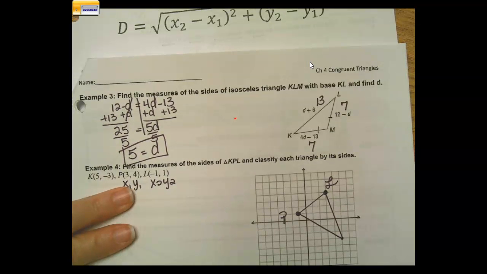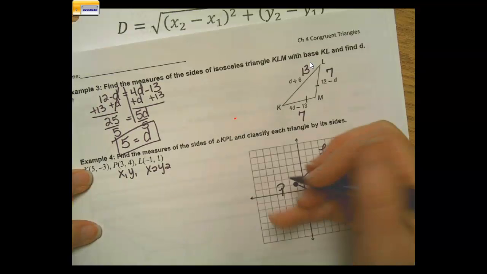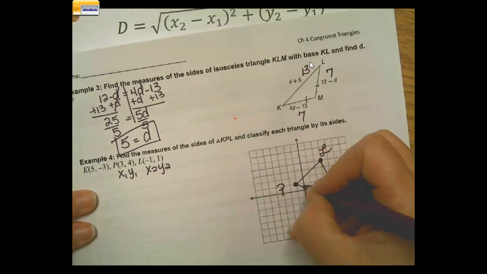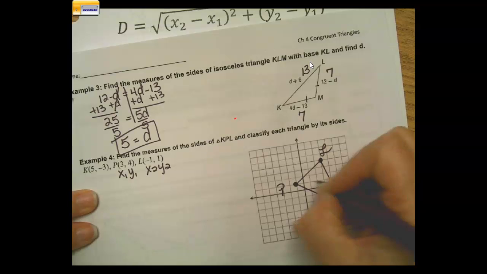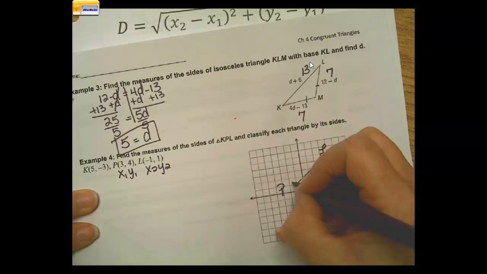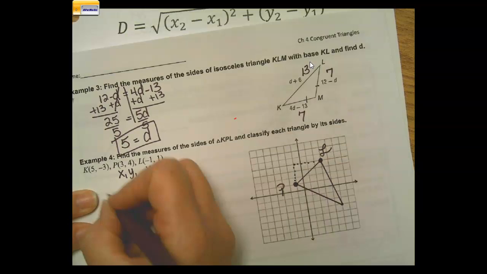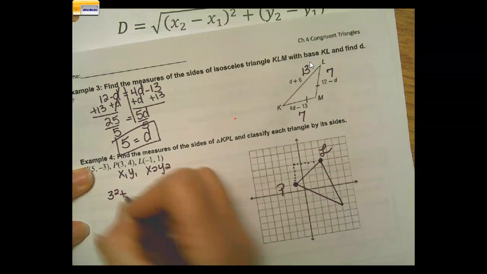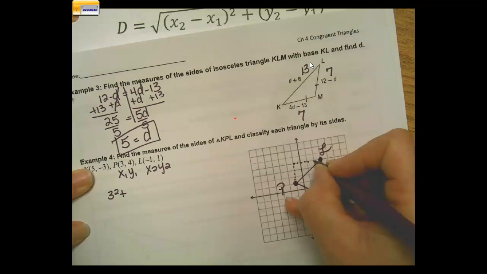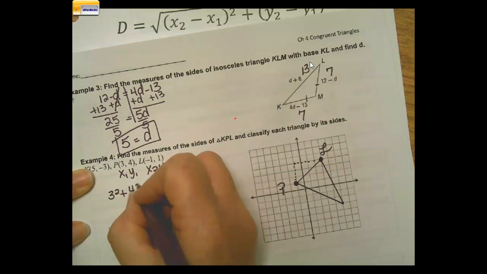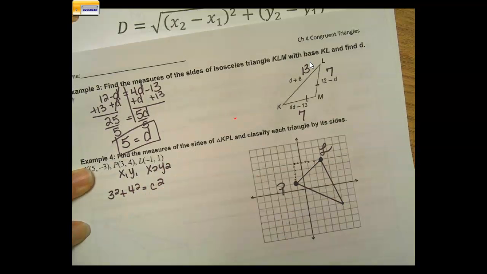I'm going to use the Pythagorean theorem. And to use the Pythagorean theorem, you need right triangles. And there's several ways I can do it. And I'm going to use my outside. So I'm going to make dotted lines to make right triangles, almost like Pac-Man, up and over. So I'm going to go up 1, 2, 3. So I have 3 squared plus 1, 2, 3, 4 squared equals c squared.